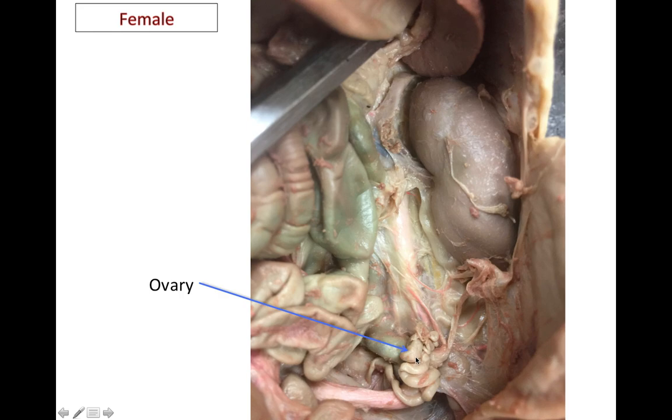Ovary will be right next to a very convoluted tube, and that big convoluted tube is the uterus. And we'll go into some more of these structures when we look at the reproductive system. For now, you just need to identify the ovary. Looks like a small bean right next to convoluted tubes.